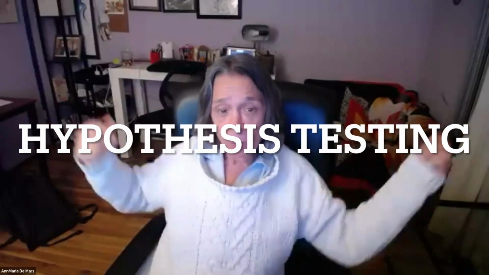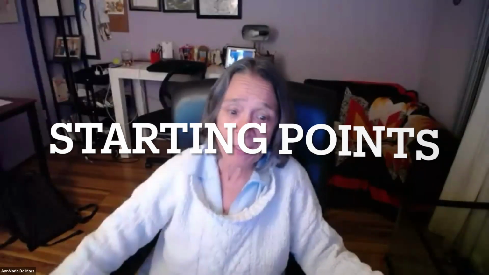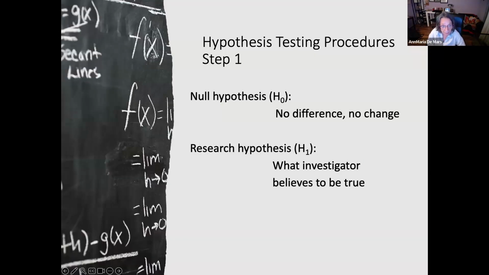So today we are going to dive into hypothesis testing. There are a few steps in hypothesis testing. First of all, state your null hypothesis. That's a hypothesis of no difference, no change. And alternatively, state your research hypothesis. That's what the investigator believes to be true generally. But it is the alternative to the null hypothesis.